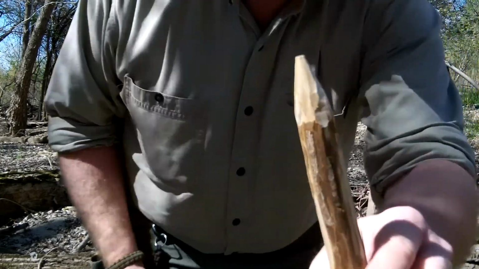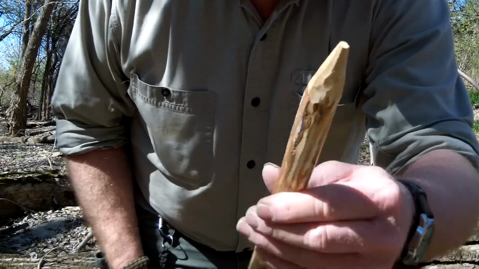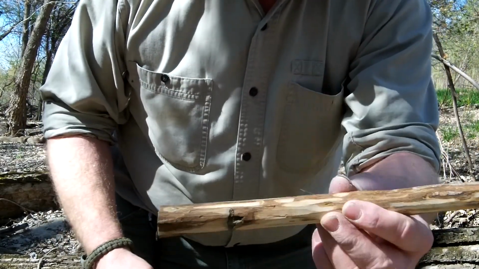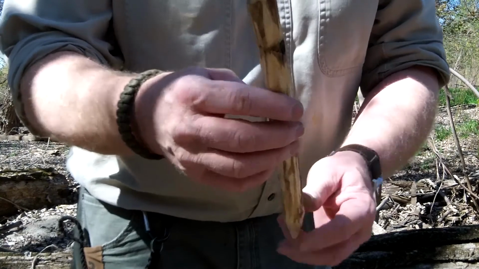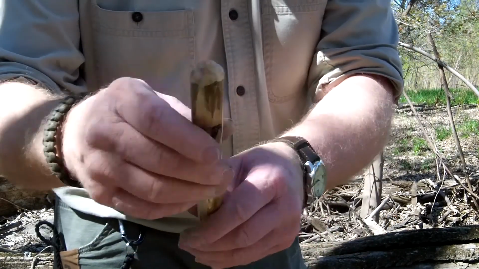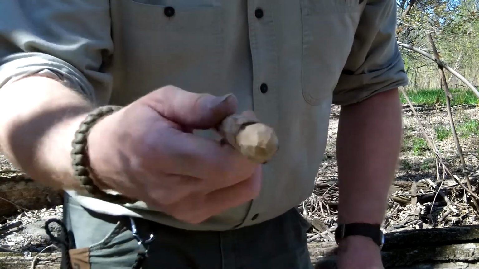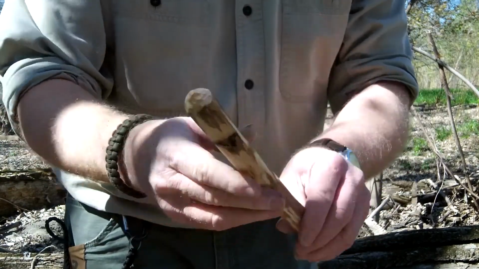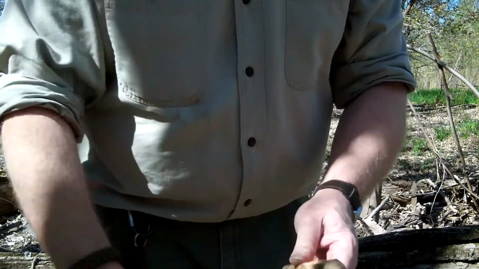You can see the point on there. That's going to go into the bearing block, which I have to find and make yet. I've got the other end of it done here. You can kind of see it's faceted, not quite as sharp as that end, and that will go into the hearthboard when we spin it. So pieces are coming together.